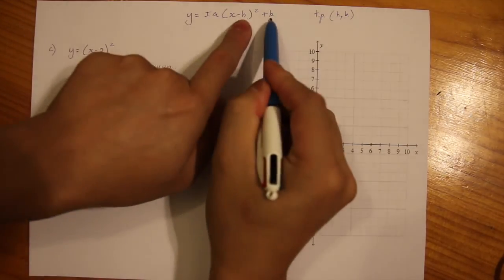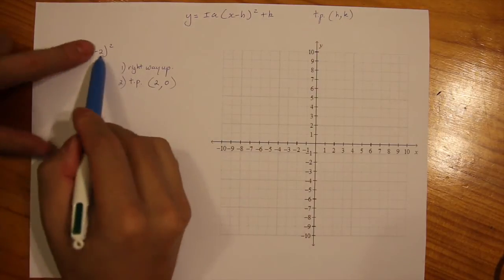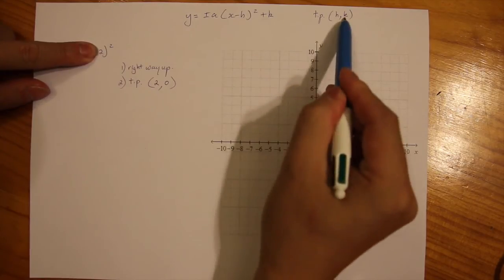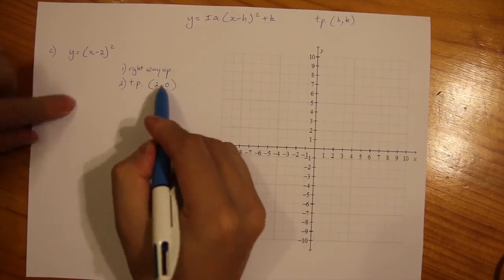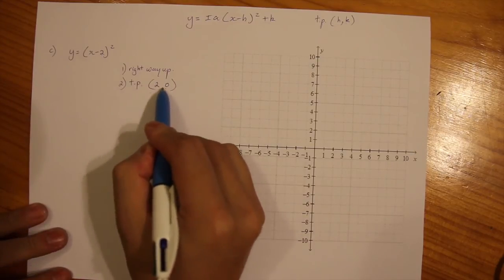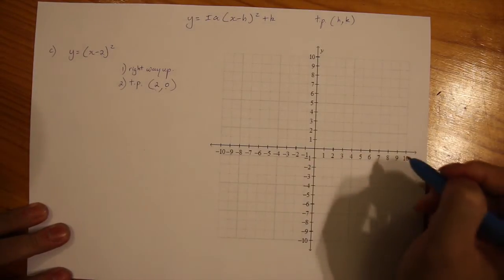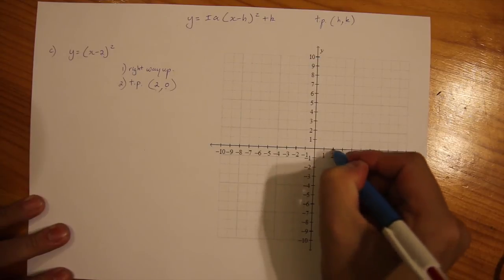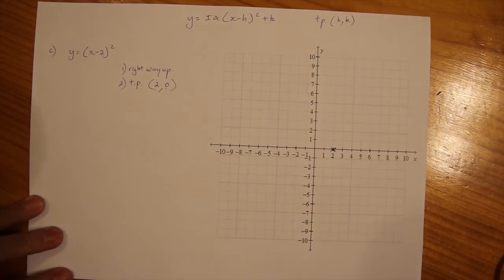Referring to this, looking at the components, there's a 2 for h, and then k, because it's non-existent here, it's a 0. So our turning point is going to be 2 and 0. So let's mark that on the graph now. When x is 2, that's going to be our turning point right there.